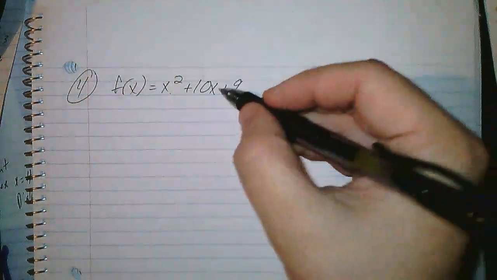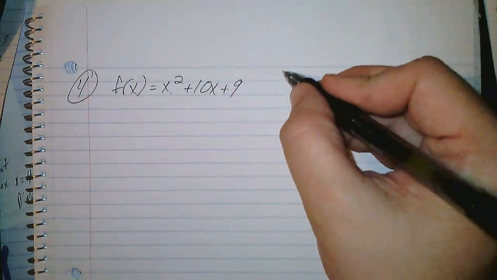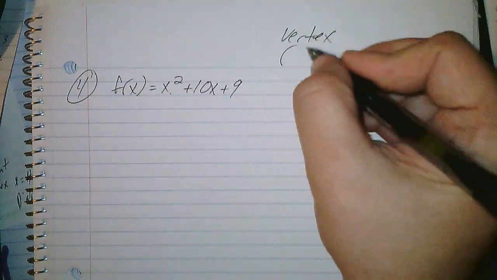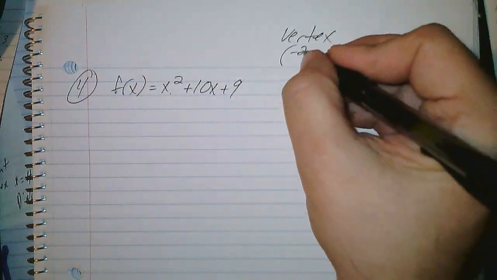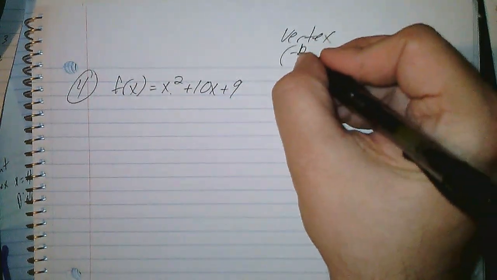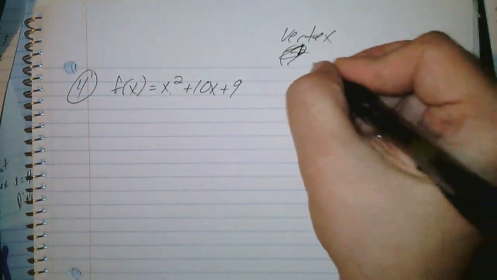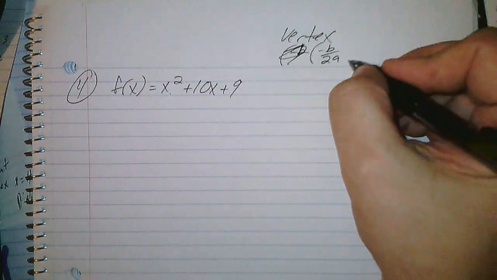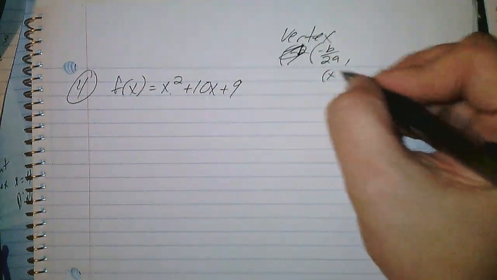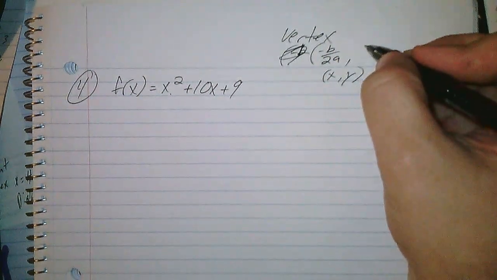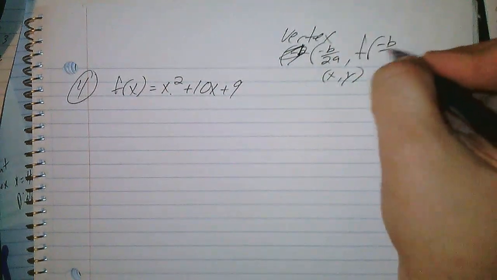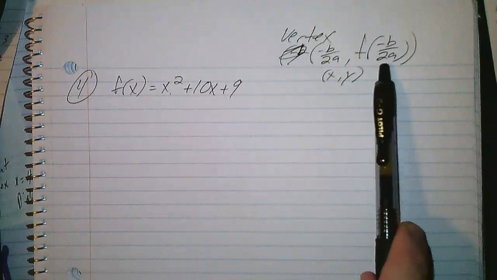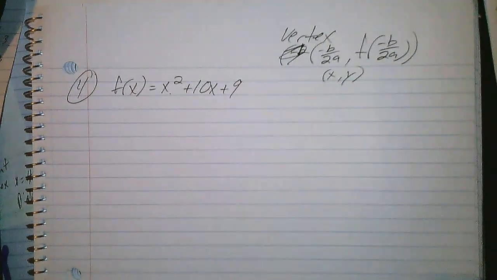When we're in standard form, the vertex is at negative b over 2a for the x value of the vertex. And then for the y value, we plug this in to x and solve for y.